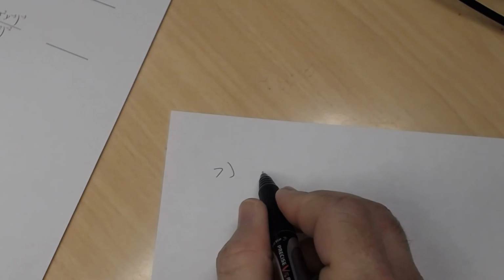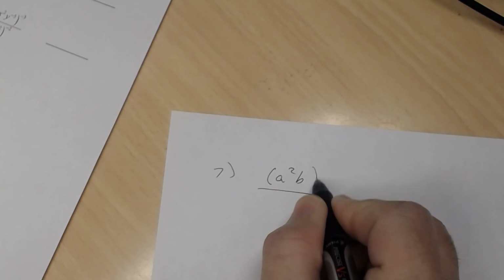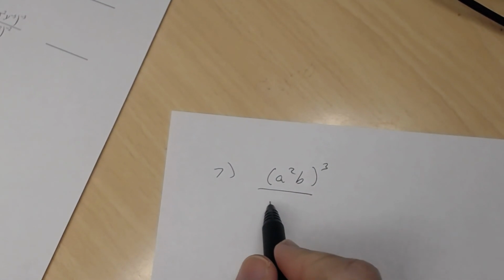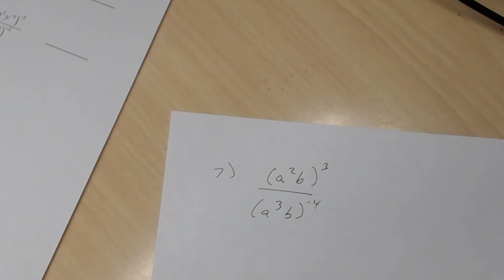Number 7. All right, number 7, you have this. This time you have in parentheses a squared b to the 3rd power. And then in the denominator, you have a cubed b to the negative 4.